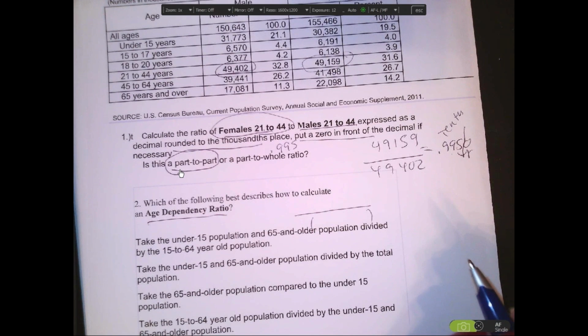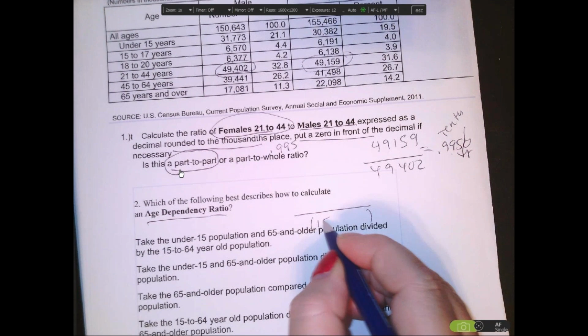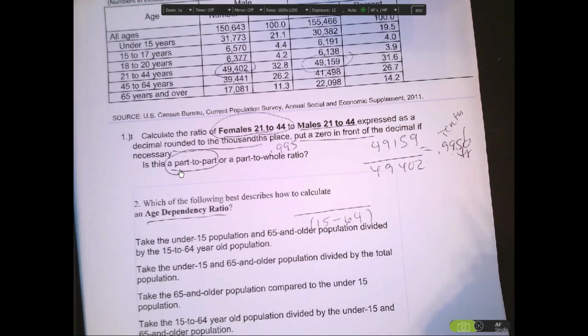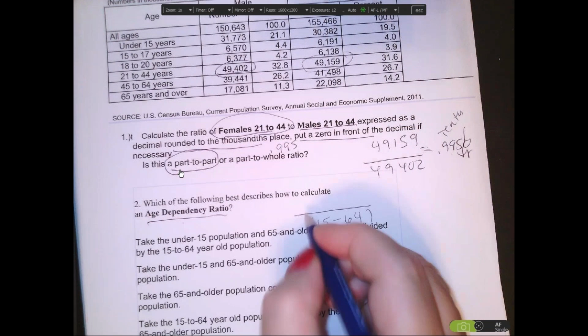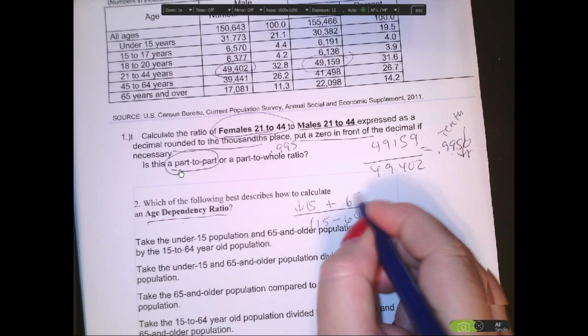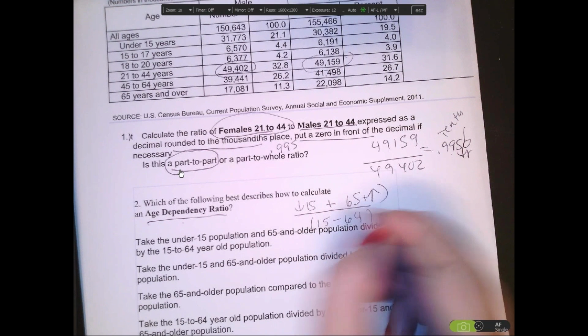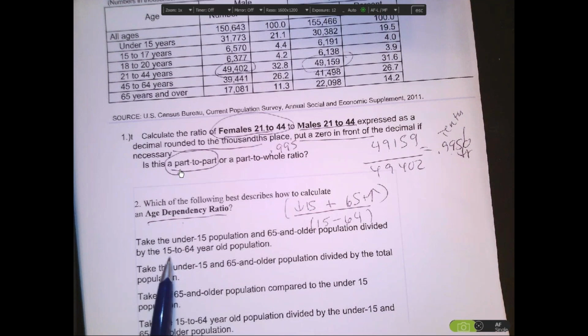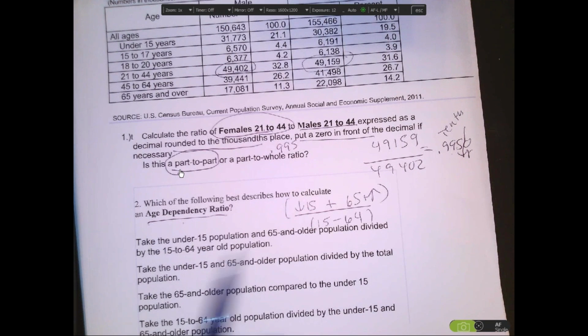What's our working class? 15 to 64. So on the age, that's all dependents. It's those under 15 plus those 65 and older. You add those and then divide. Okay. So do you take the under 15 and 65 and older population divided by the 15 to 64-year-old population? I believe that's it.